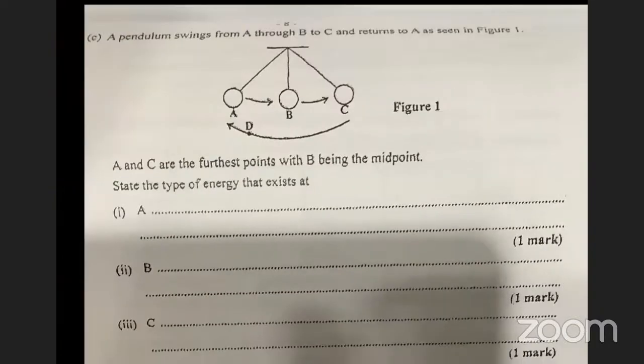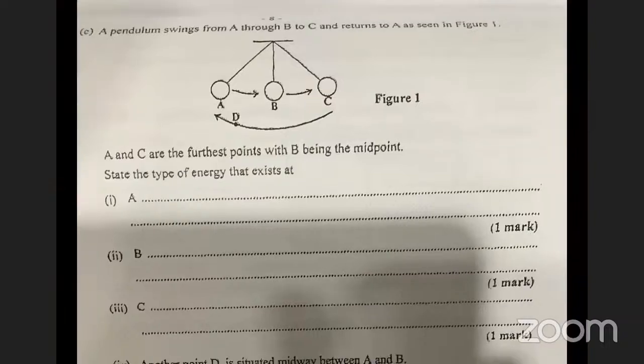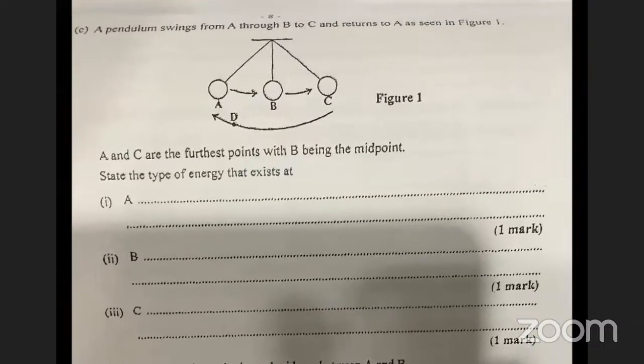I will do it like this and then do it part by part. Take a little read and tell me what happened at A, B, and C. It's a pendulum. What type of energy is there at A?